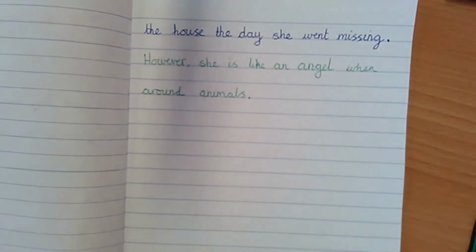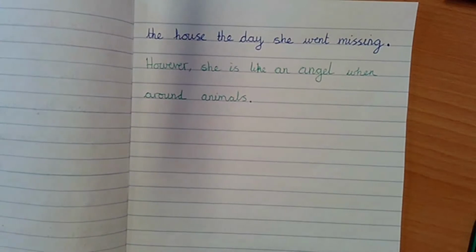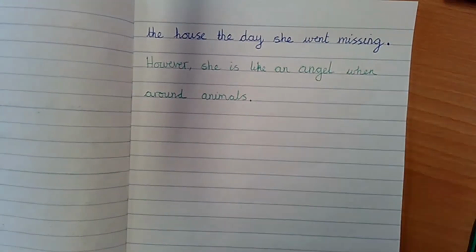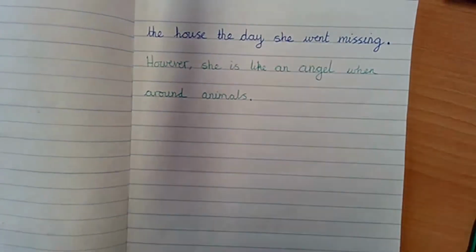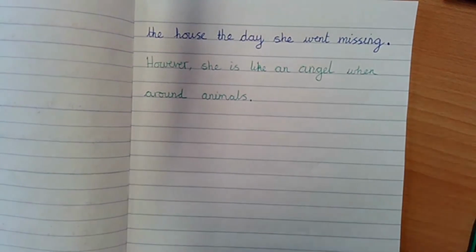I've used, I think, 3 similes there. I'll tell your teachers, if you can use 2 similes, you will get 2 dojos. So really push yourself to use similes when you compare something to something else using like or as. But remember, the simile must make sense, okay?